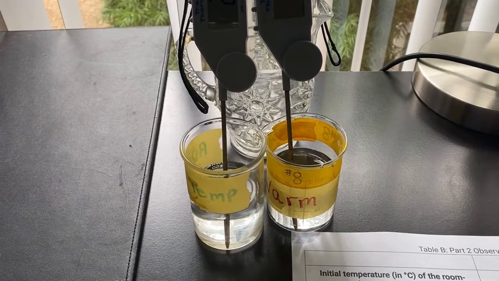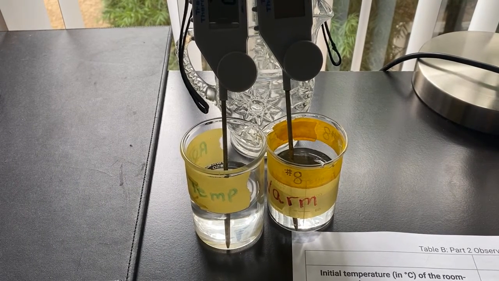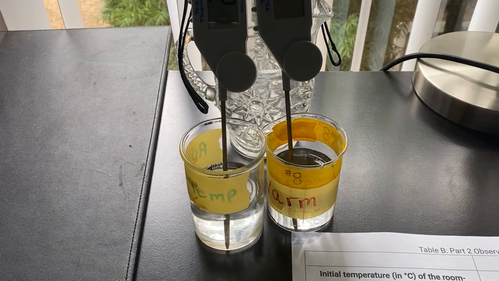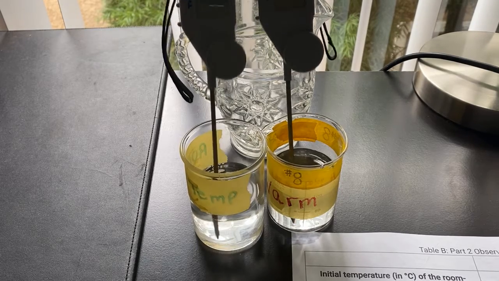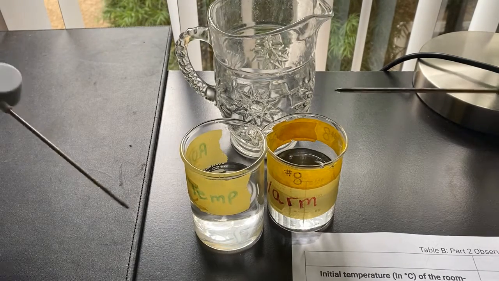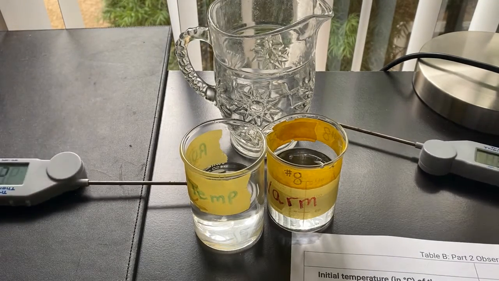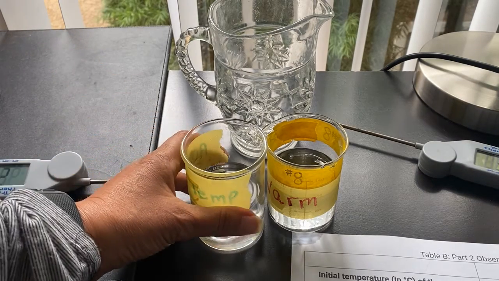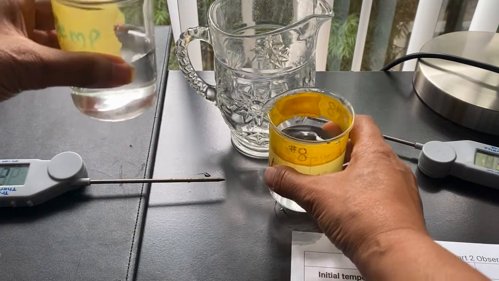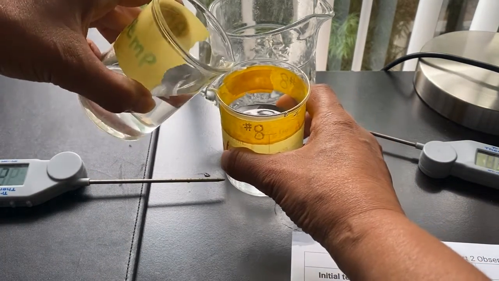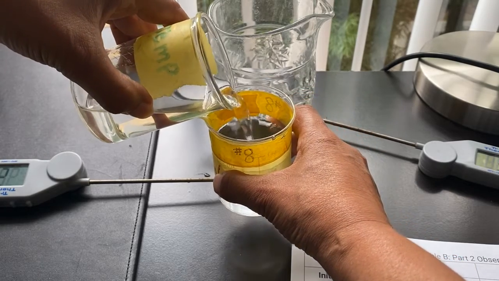The next step is to carefully pour the room temperature water into the warm water. Place a thermometer in this water and record the temperature after it stops changing. So I will remove the thermometers. I'm going to pour the room temperature water into the warm water.